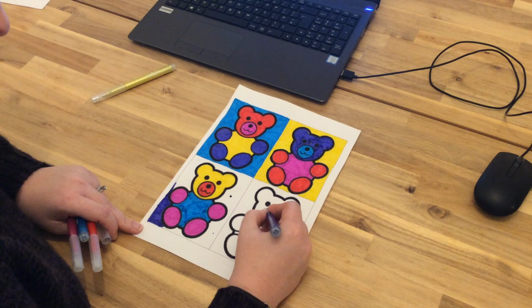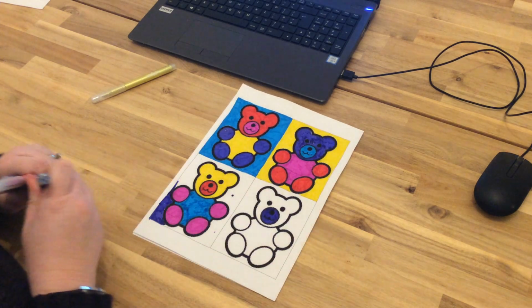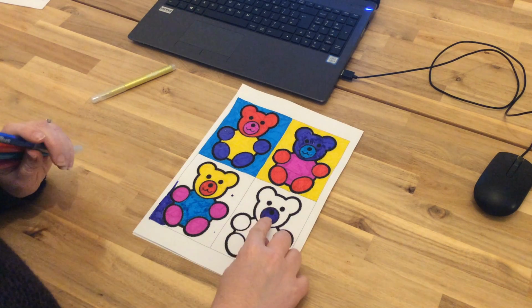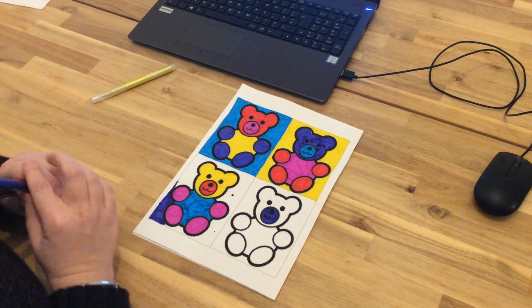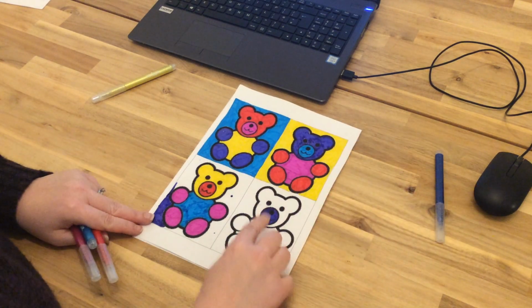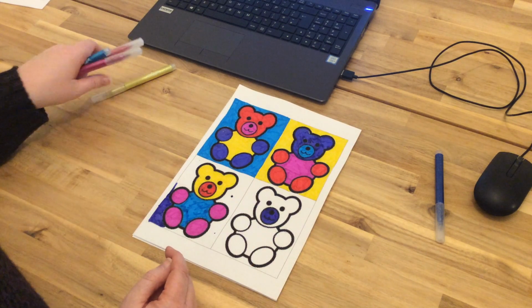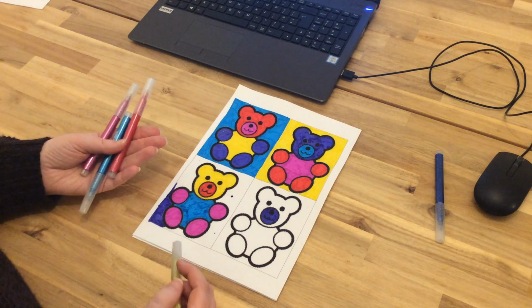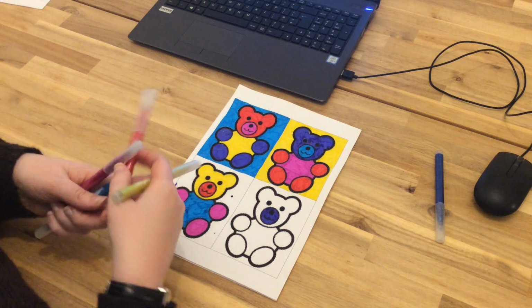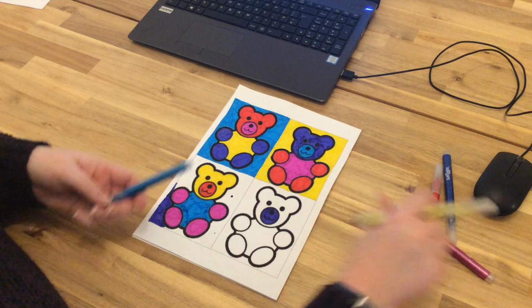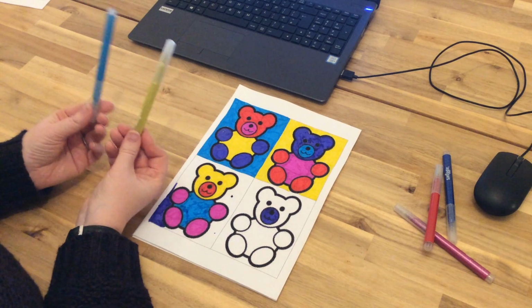Okay. And then let me have a look at paws. So on this bear I've used the dark blue, so I don't think I can use the dark blue again on this bear. I've already got dark blue paws. I haven't got yellow paws. I've used red and pink, and I haven't got light blue paws, so actually I could choose.